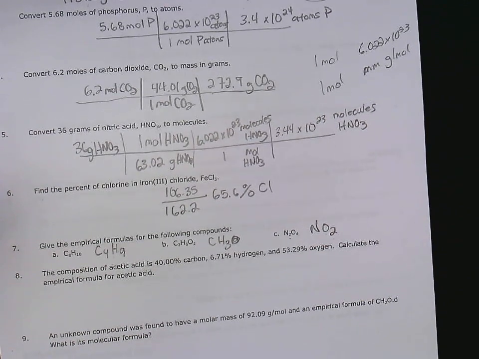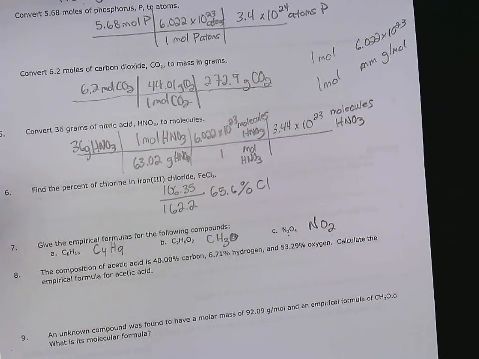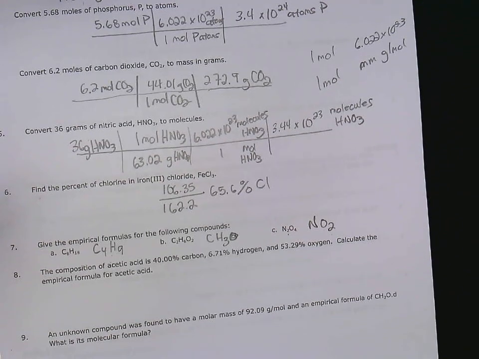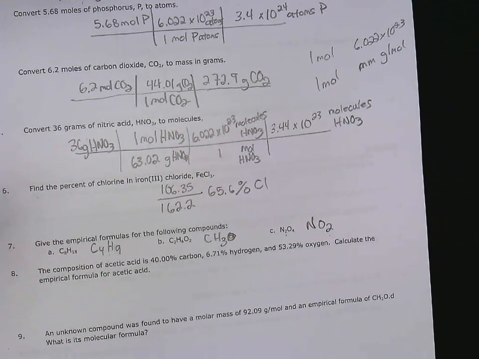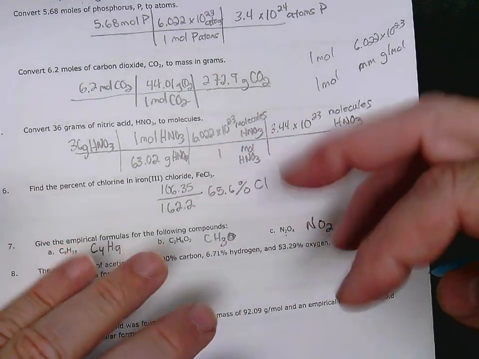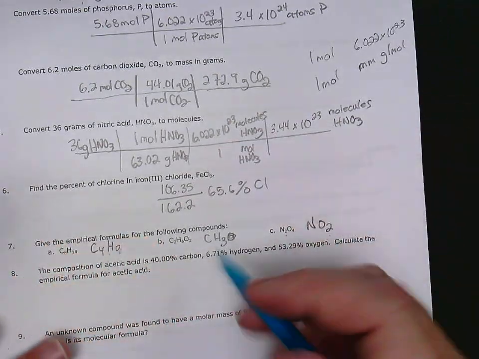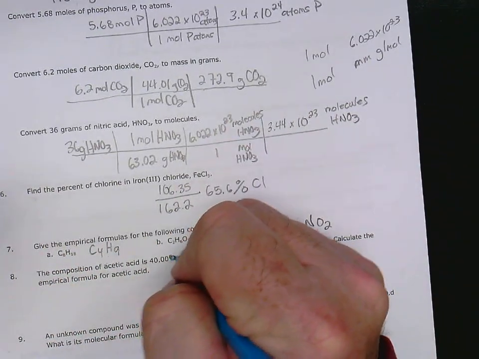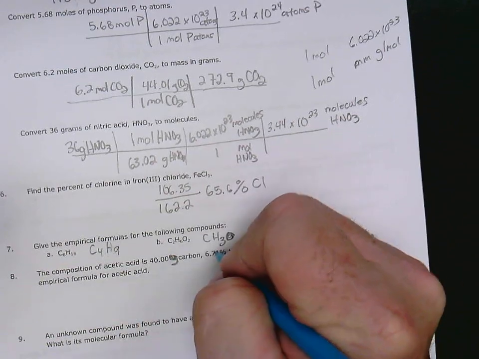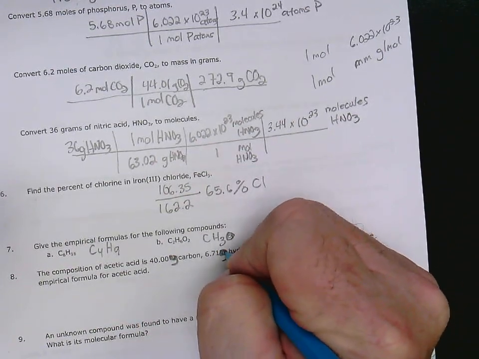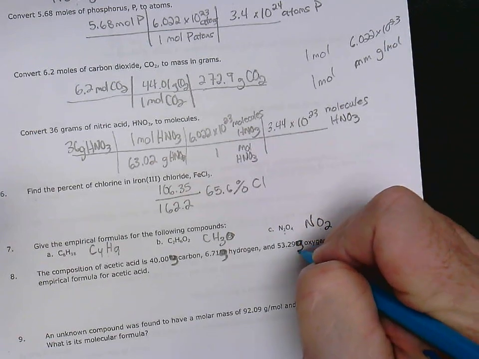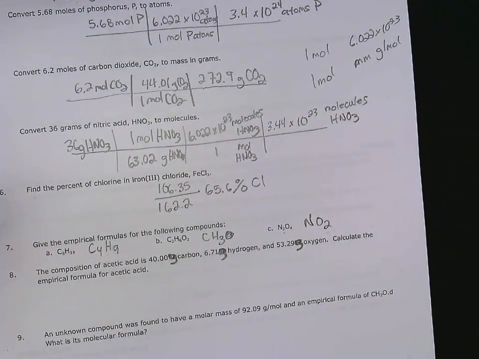All right, so they want an empirical formula for acetic acid. So I have a series of steps. Step 1, percent to mass. Remember, that requires magic. Hecto. All right, don't look yet. Don't look. Wait, wait, wait. Just keep turning your head. Wait, wait, wait, wait. There. Voila! I am a magician. I have turned them into grams.